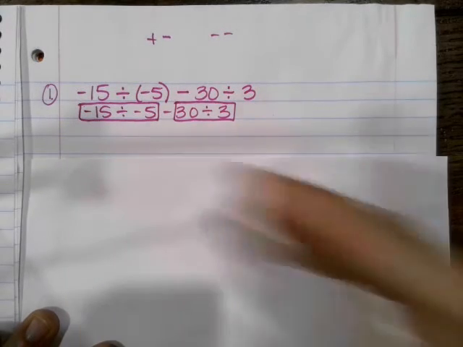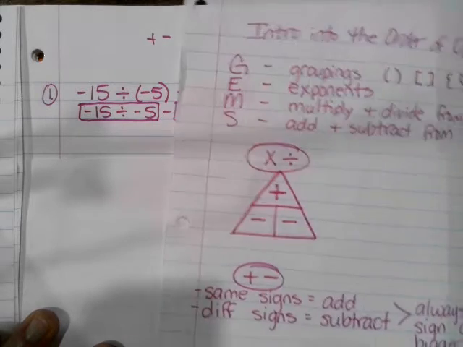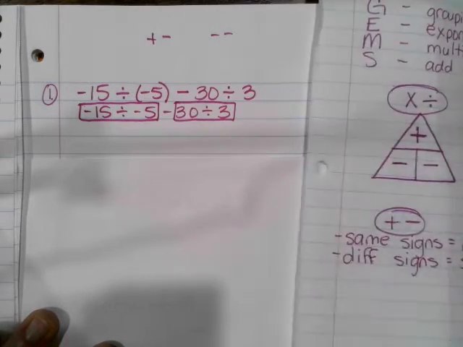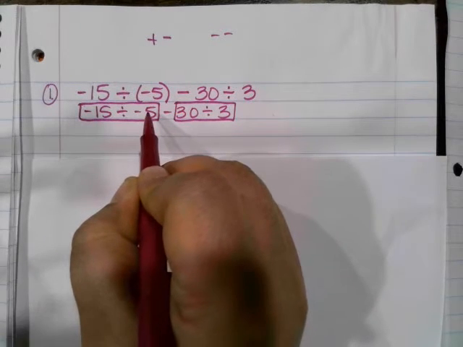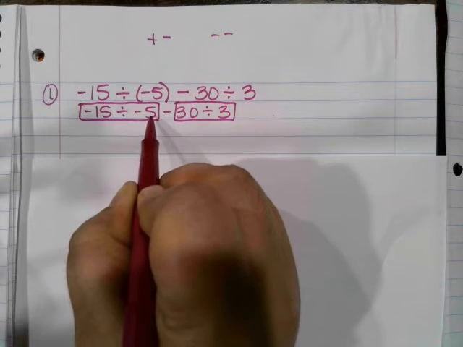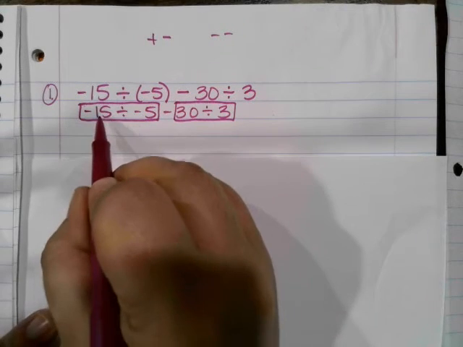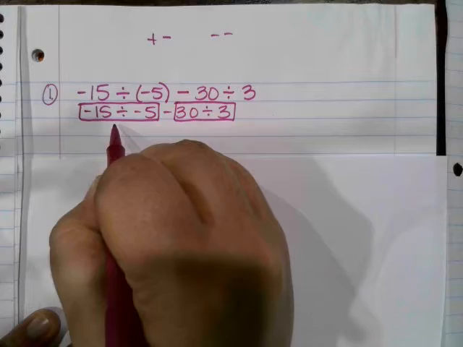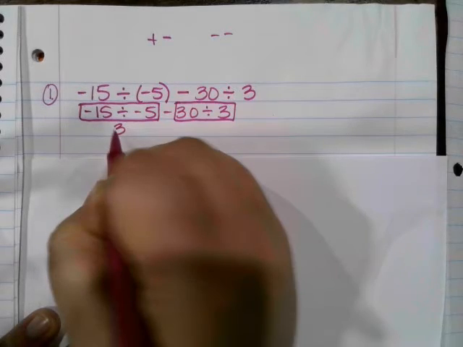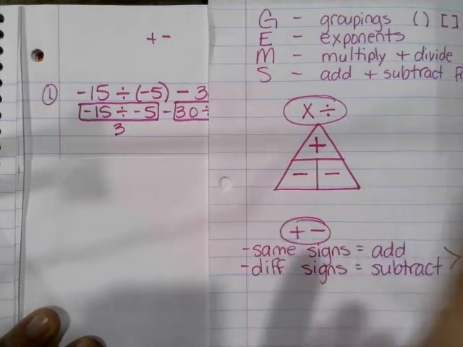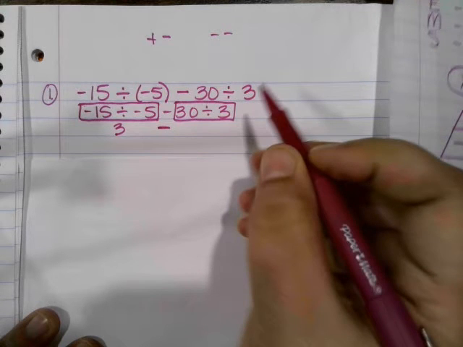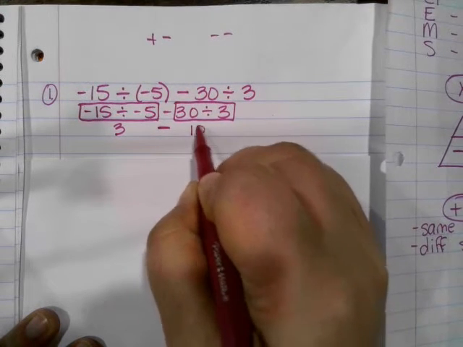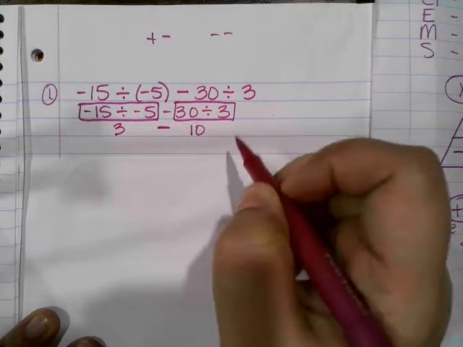So I'm going to divide. Remember, when we're dividing, we are using our triangle, okay? So the first thing I'm going to do is divide like normal. 15 divided by 5. Remember, use your multiplication chart. Skip count by 5s until you get to 15, whatever you need to do. Negative 15 divided by negative 5 gets me 3. And then if both numbers are negative, then my answer will in fact be positive. So it is positive 3. Then I have this minus sign. And then 30 divided by 3 gets me 10. Both numbers are positive, so it stays positive.